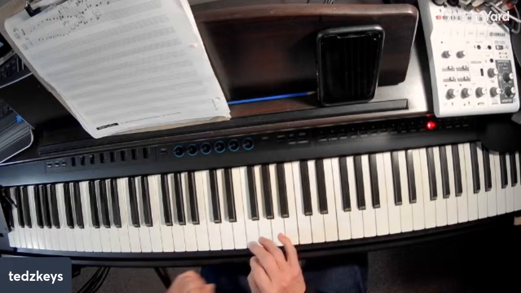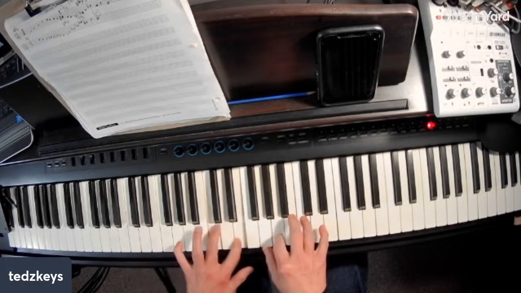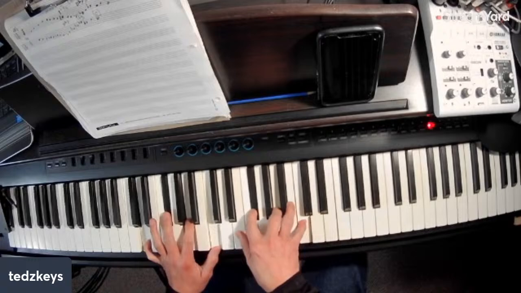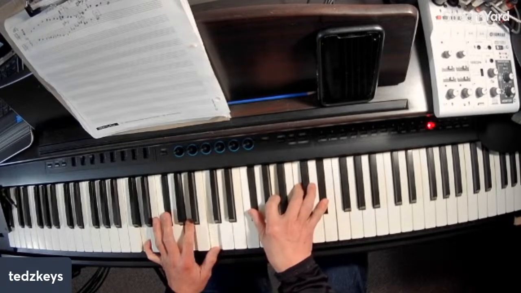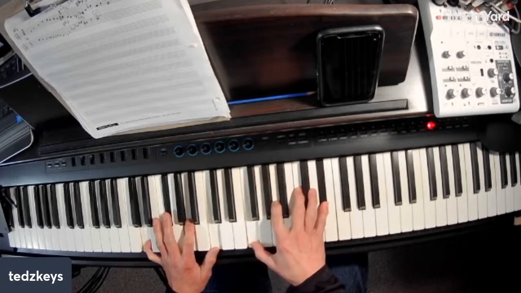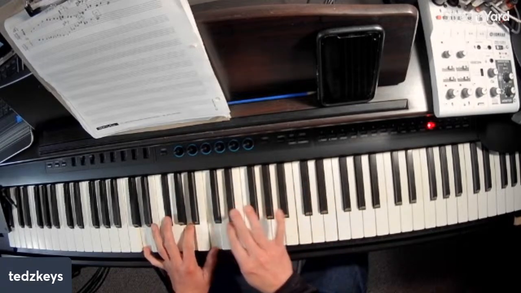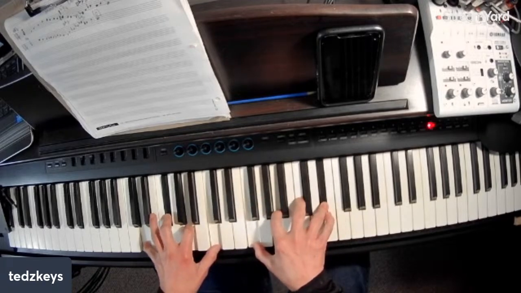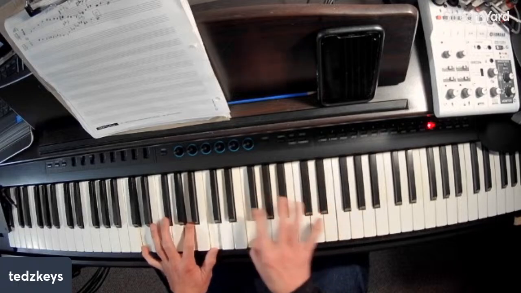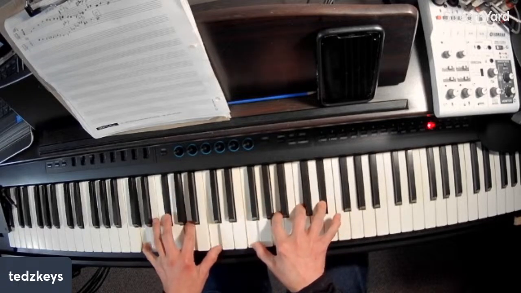So what's happening is that that's the 5. So if you build this dominant 7 from the 7th degree of your home key and you move one note down, so that is the plotted 7th degree.